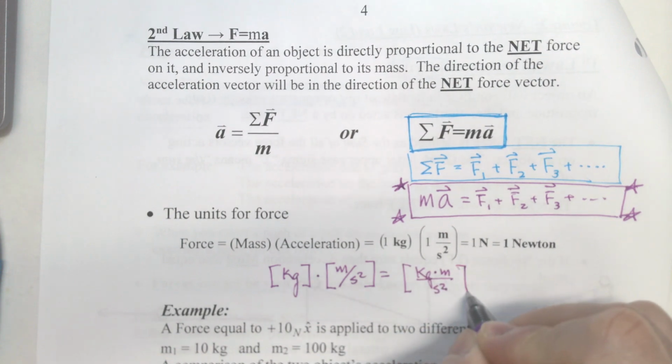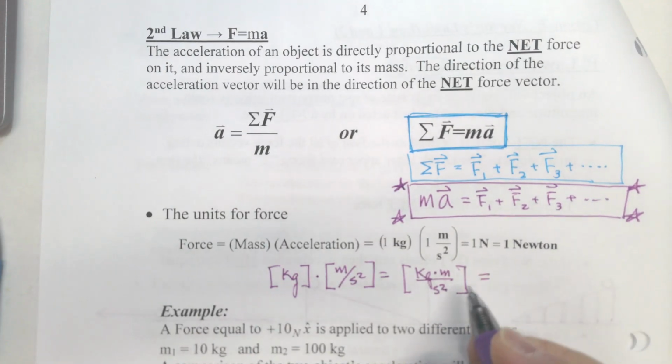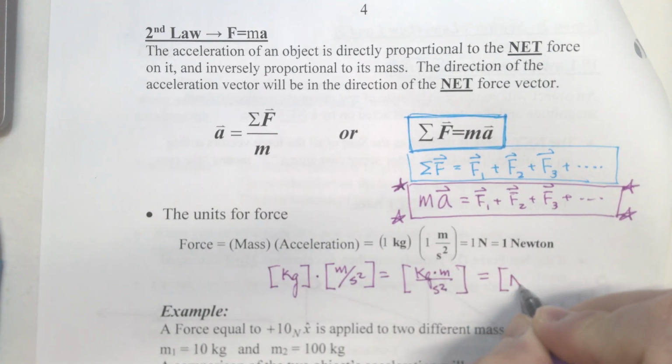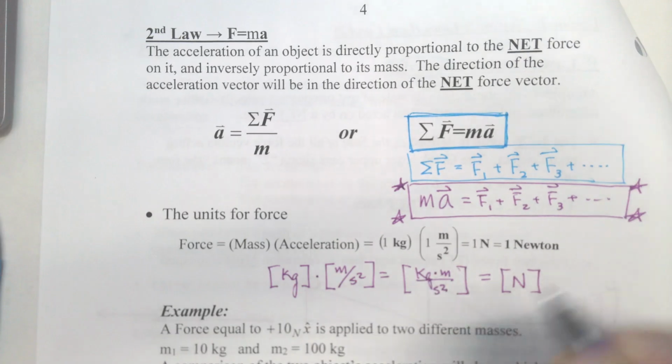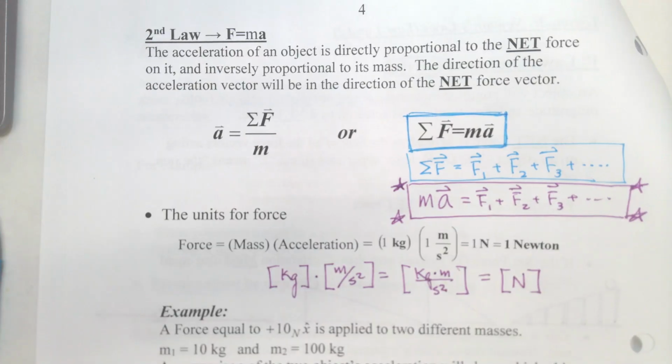This is the unit for force. They decided to give this derived unit in honor of Sir Isaac Newton, and they called it 1 Newton. This is the unit for force.